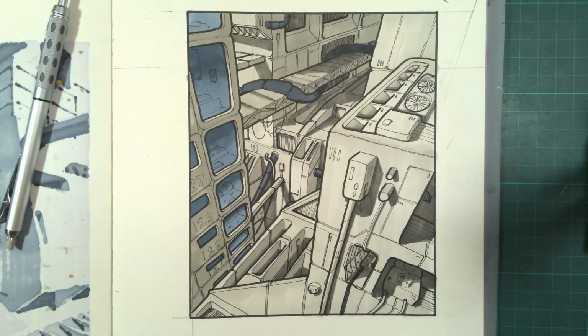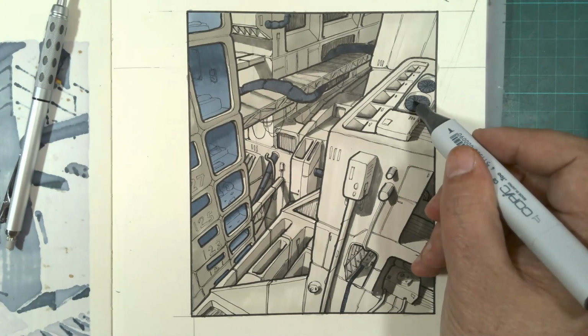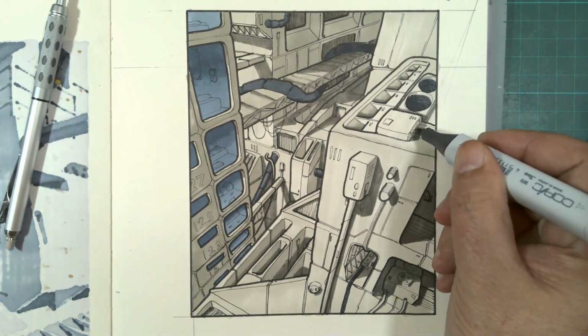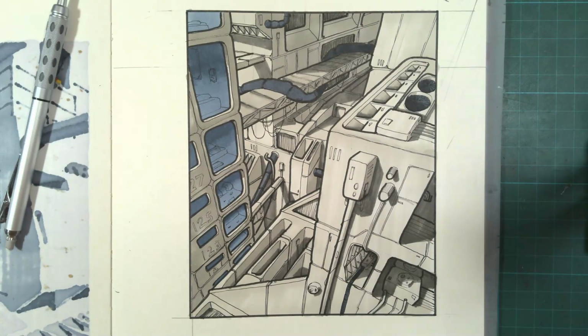Anyway, we're almost done and everything's there. I'm just going to throw a bit of highlight with this lovely white pencil, which is basically chalk. Might not come out great on screen, but it really looks beautiful on paper.